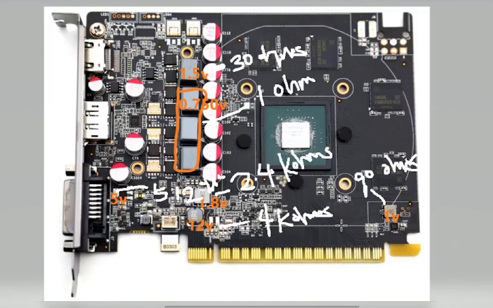So these are the voltages and resistance of the Zotac GTX 1050 Ti.